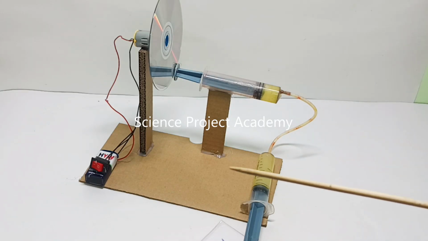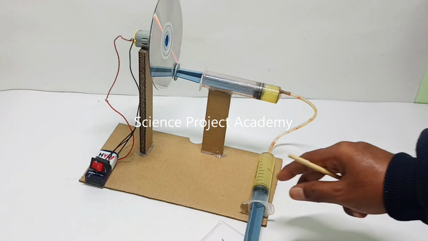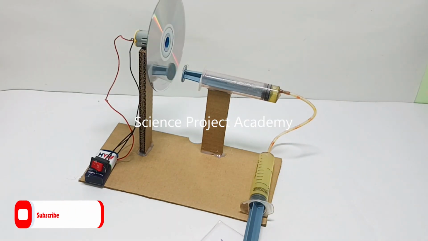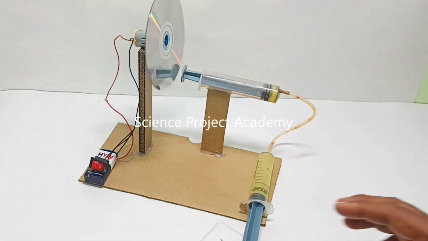Now when people move away from the road, we have to remove the brake. When we remove the brake, what happens? Again, the vehicle will move further. So this is a simple concept we wanted to explain in this working model. That is all about the hydraulic brake system.